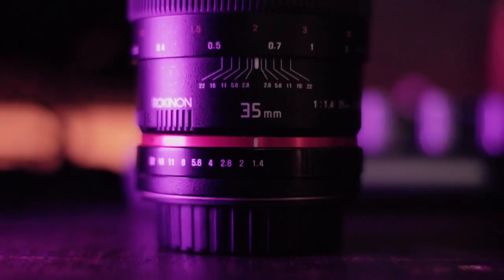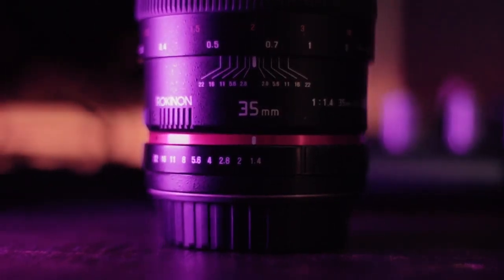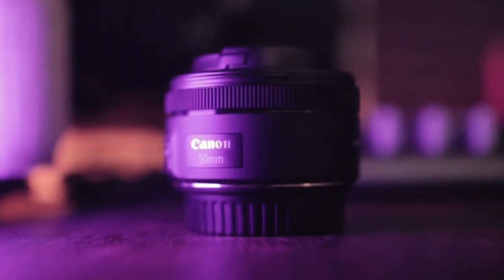Now we come to everyone's focal favorite of 24 millimeters. And now I have on the Rokinon 35 millimeter lens. Now we've come to the nifty 50. And this is the Canon 50 millimeter lens.